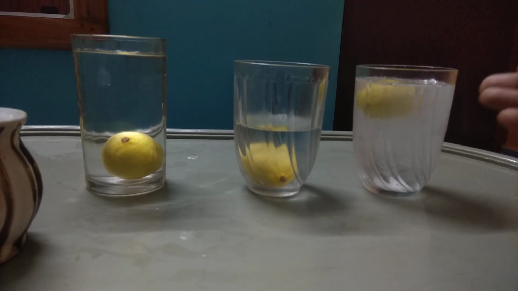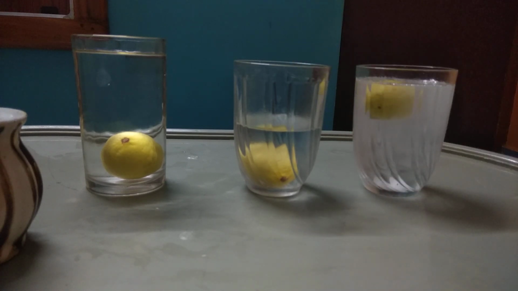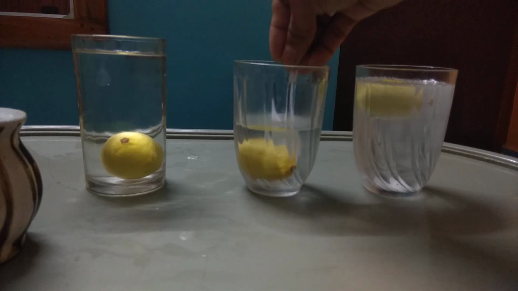The question is why it is floating and why it is going down. And what is the case in this glass of water? Let us see once again.